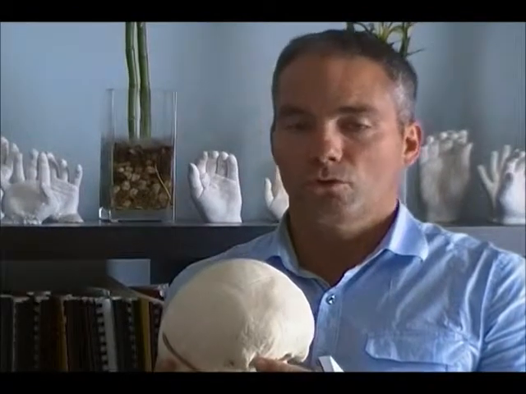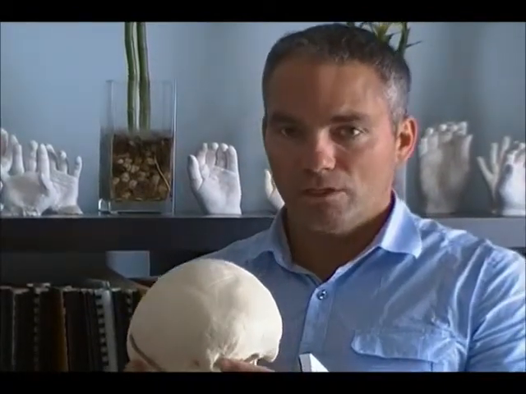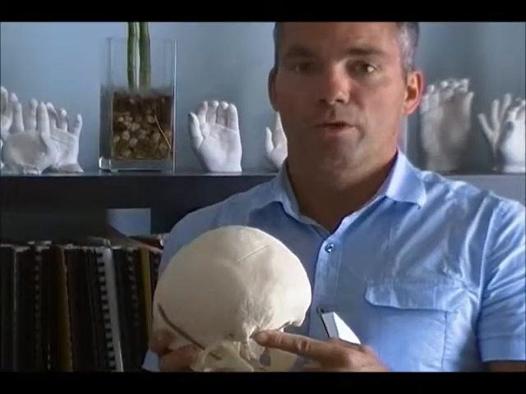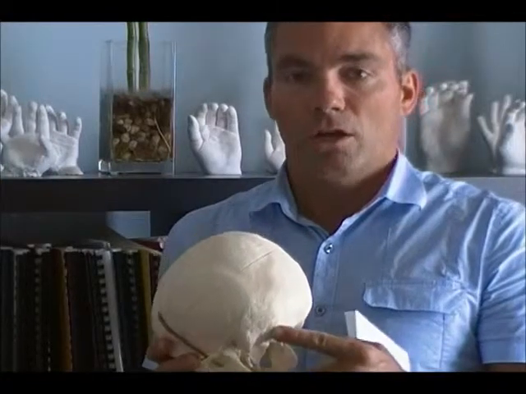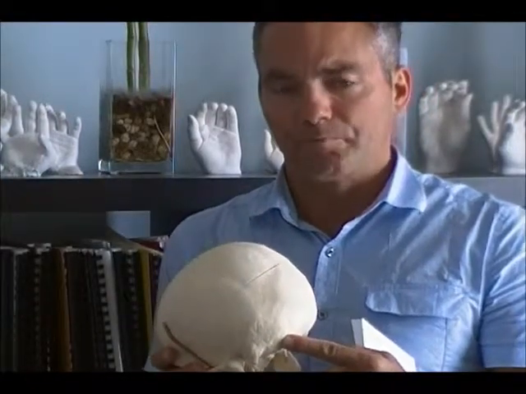For example, at the occipitomastoid suture back here where my finger is, if you're involved in a car accident, in a whiplash where you are rear-ended, this suture can be blocked and cause severe headaches.